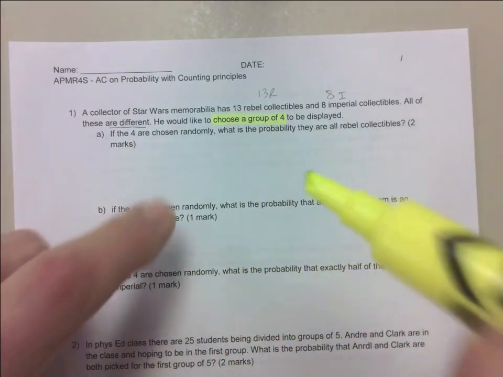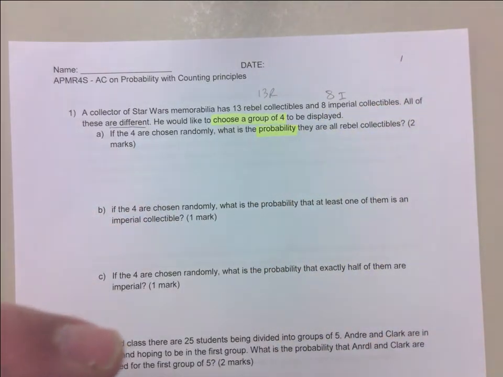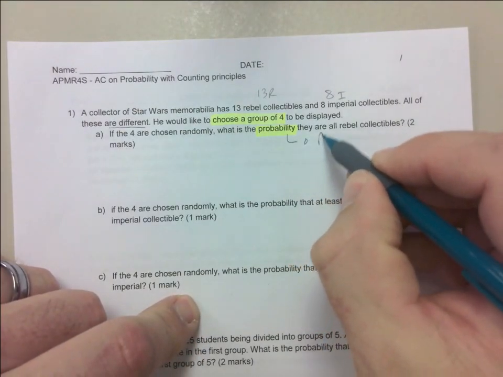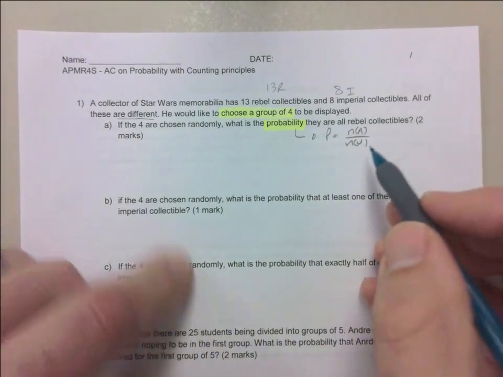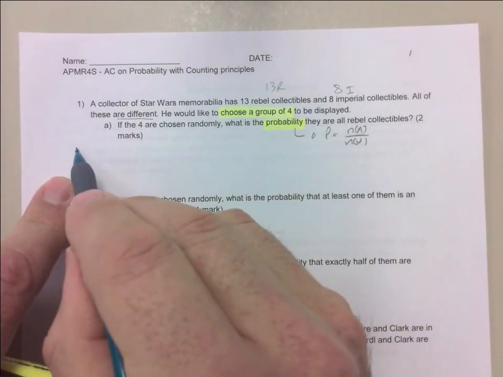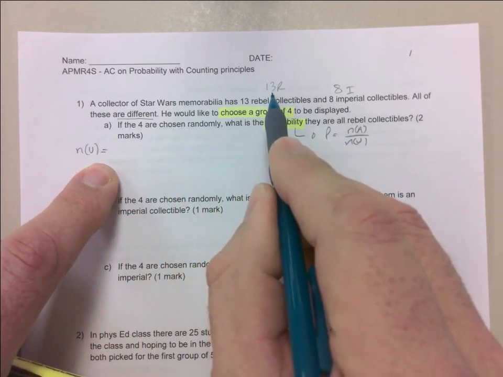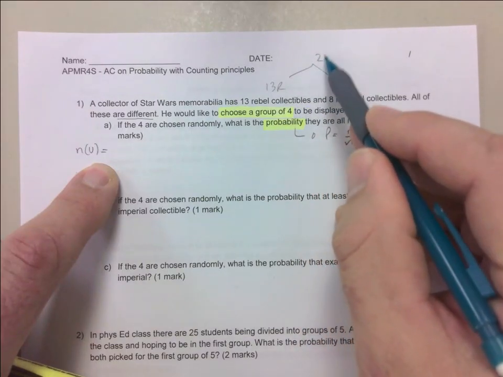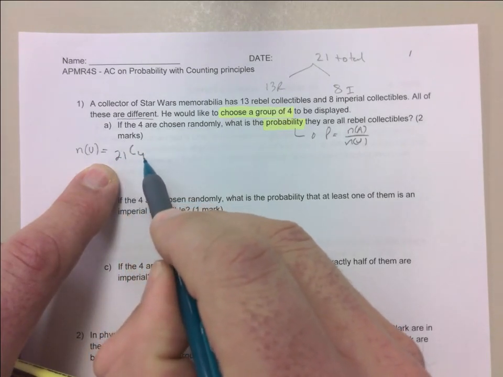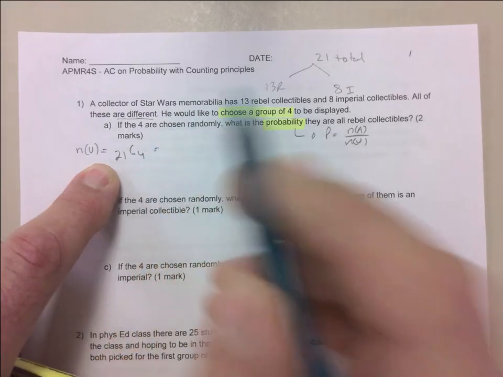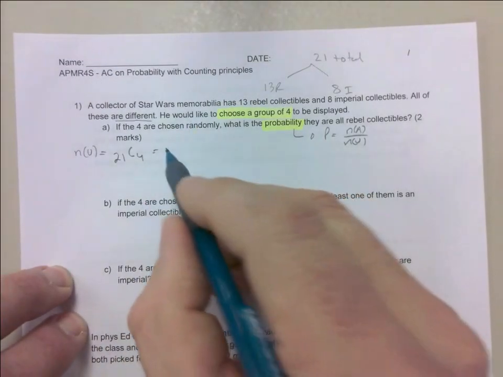First of all, remember I told you, is it number of, is it odds, or is it probability? It is probability. So we should be thinking this is going to be NA over NU. Let's figure out NU, that's usually the easiest one. I have a total of 21, and from the 21 I'm going to choose 4, to figure out how many groups of 4 I can make. And here it is, it's 5,985.